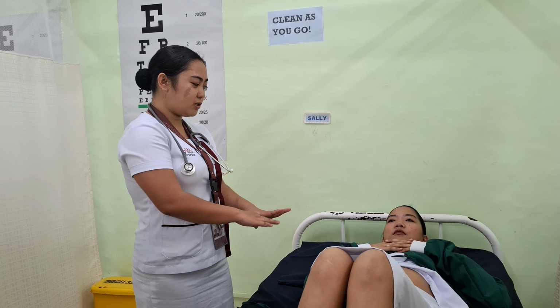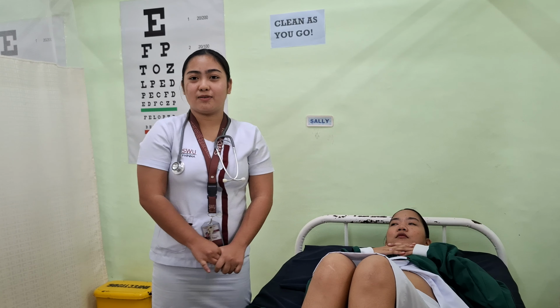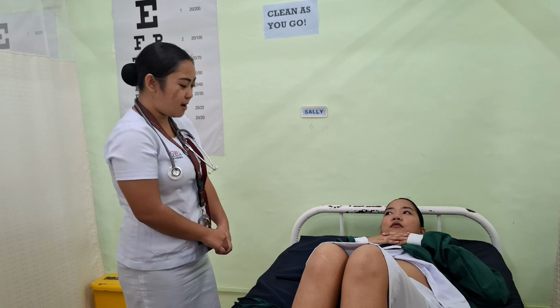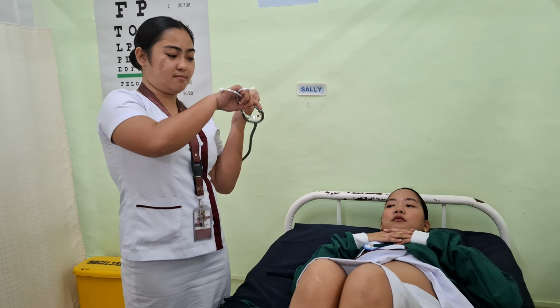So let's move on to the next step, which is to auscultate the four quadrants of the abdomen to listen for bowel sounds using the diaphragm of the stethoscope.